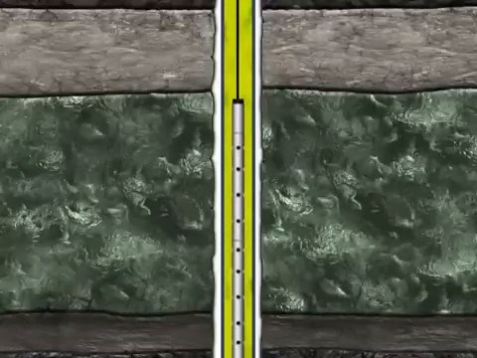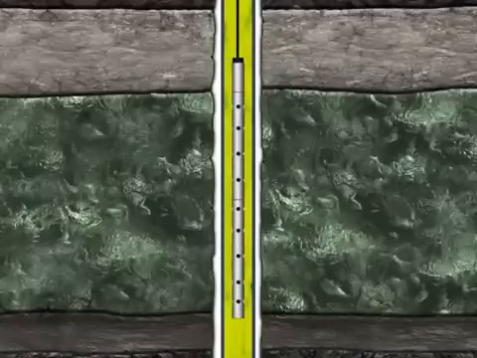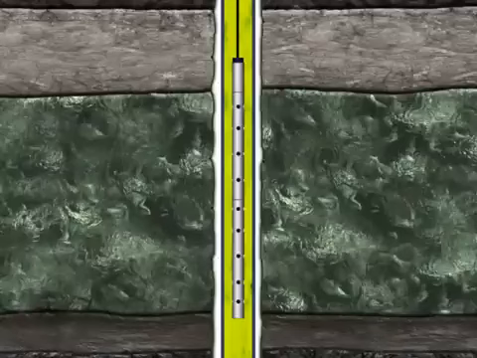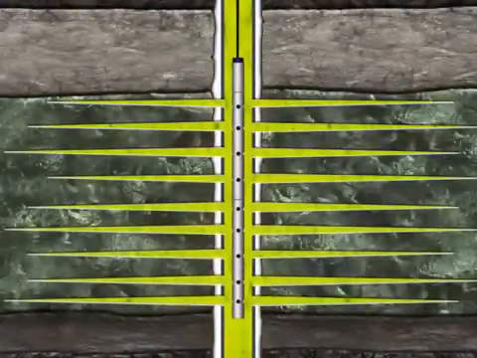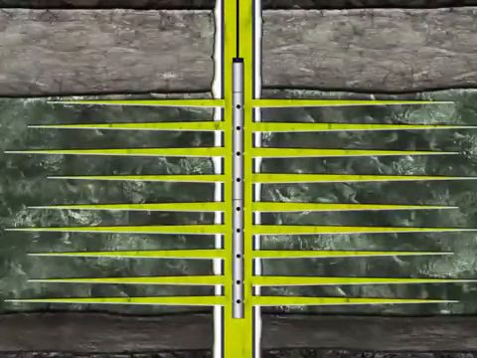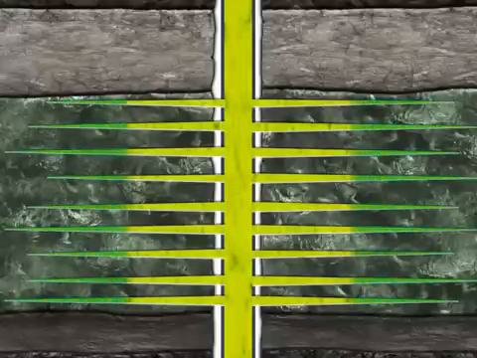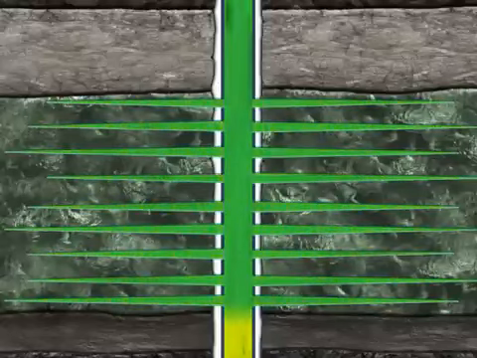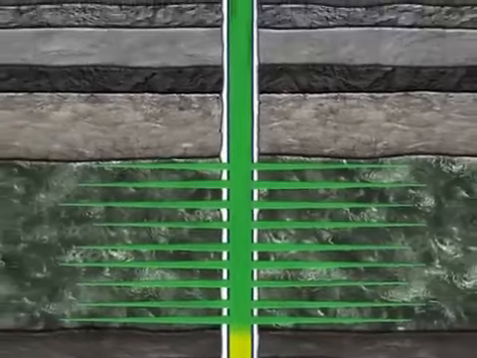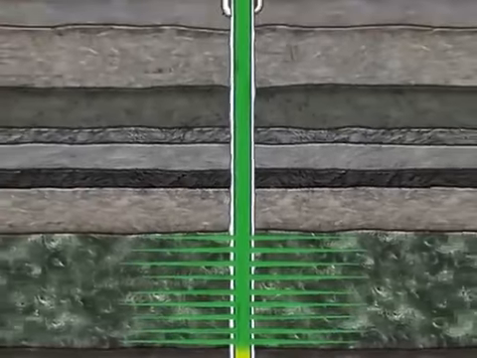The charges in the gun are now ready to be ignited using the surface perforating control equipment. Once the correct depth has been confirmed, the gun is fired. The charges in the gun explode, providing a path through the formation, the cement, and the casing to the production tubing. The perforating gun is then pulled out of the hole. Now, the well is perforated and the path has been established between the stored hydrocarbons and the well bore.